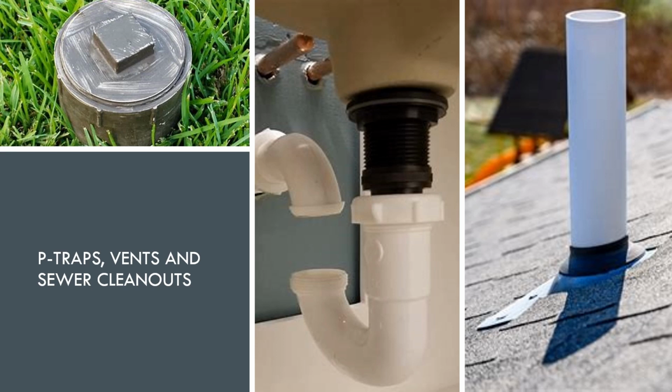Okay, and then traps are the curved sections of the pipe found beneath your sink, right here, built into the base of your toilet, under your kitchen sink. Water always stays in the trap, and it prevents sewer gas from backing up into your house. So those are really important.